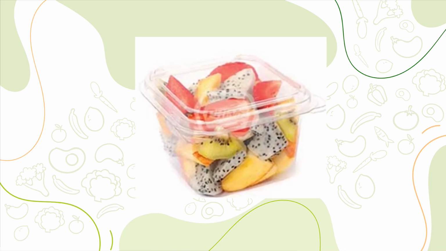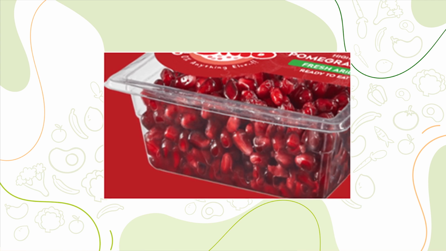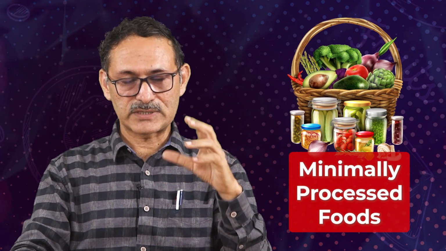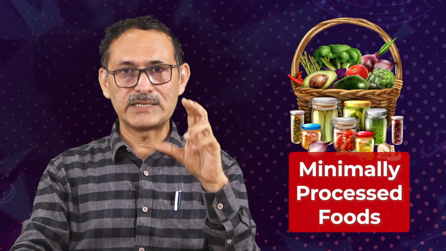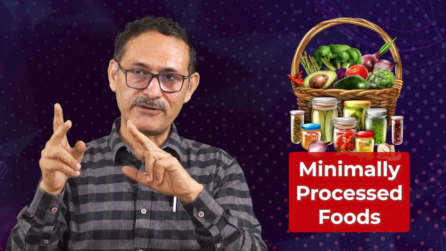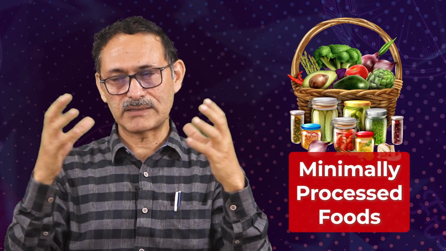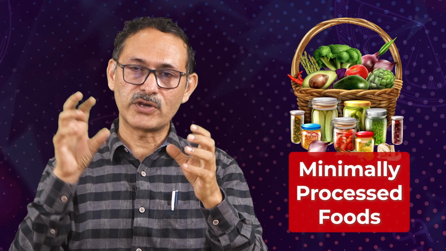Another product in this line is the packed pomegranate arils which are available in the market. So these kinds of products are classified under minimally processed foods, because you are keeping the food near natural. That means there are two approaches. Shelf life is there, and sometimes you are removing the extra part, as for fresh produce. But sometimes it is also aimed at the processing.